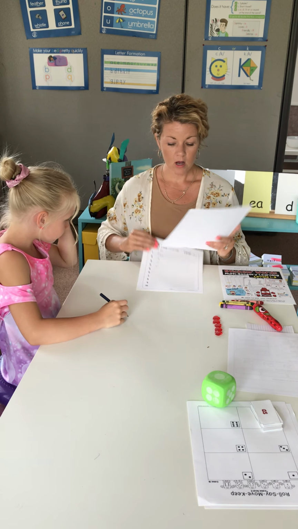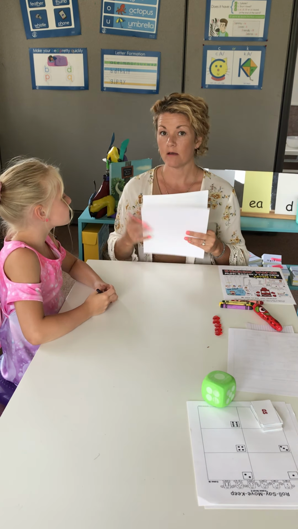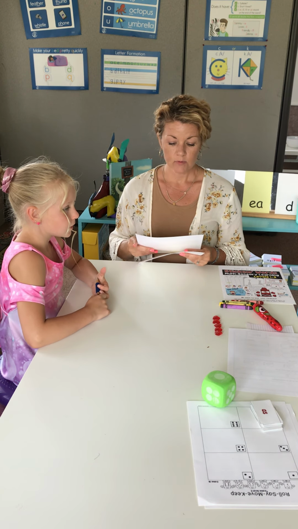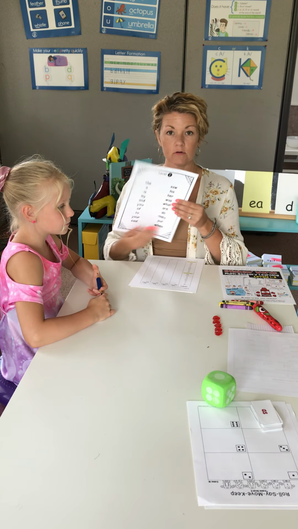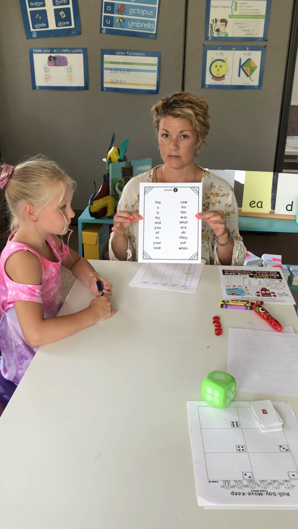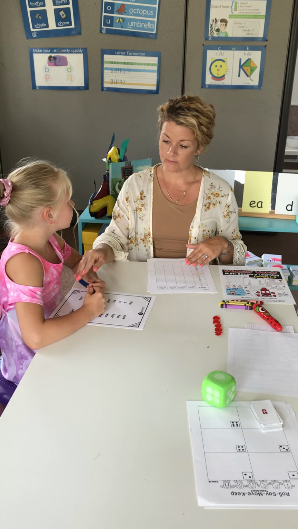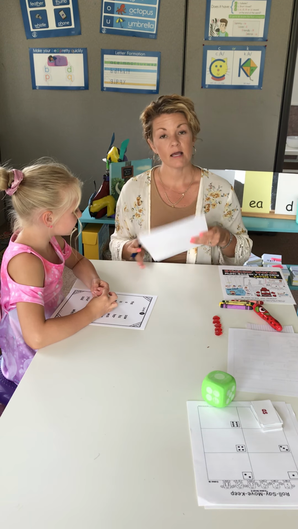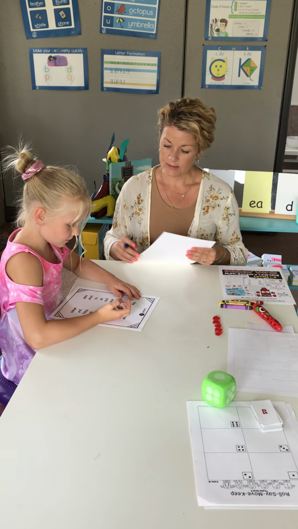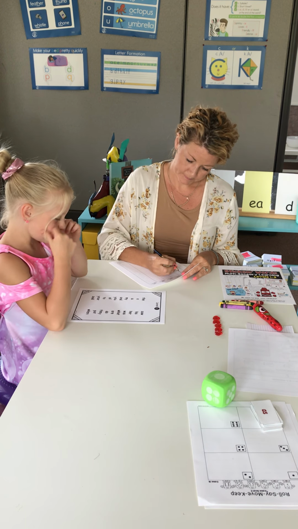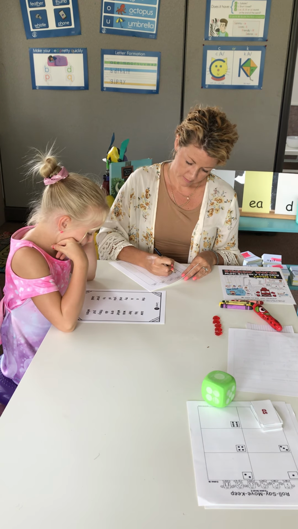Then I also want to have the student maybe on a different day read those words. So I would give her the level 1 reading sheet that we have pre-made for you. I would just have the student read down the list of words, can I borrow your pencil, as I am marking off the words the student reads correctly on my recording sheet. So go ahead and read me those words.